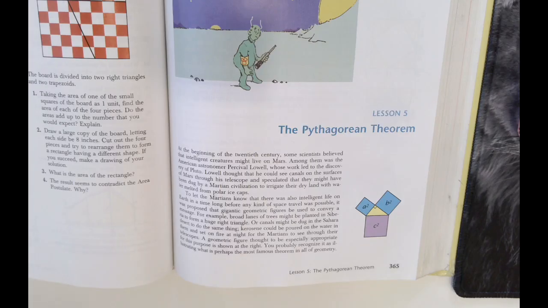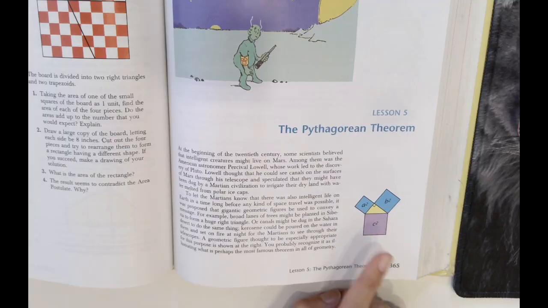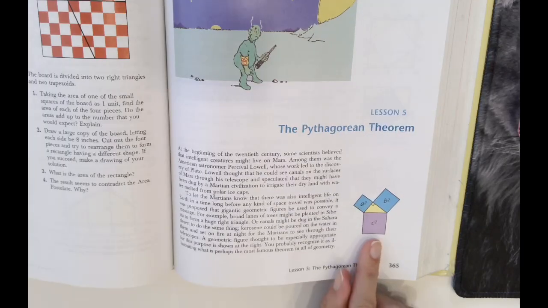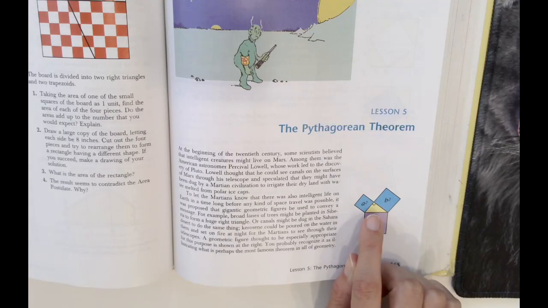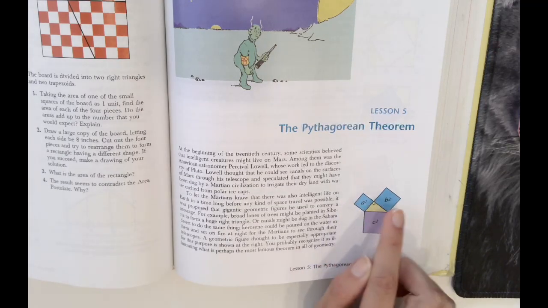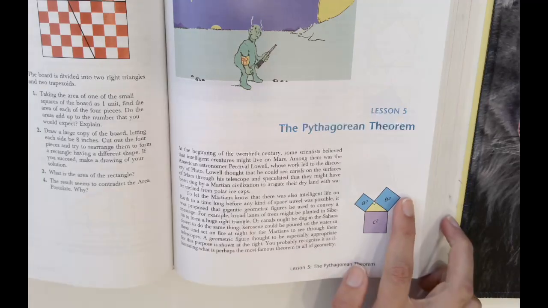I'm sure you've heard about this before. And looking at this picture, I'm sure you can give a little hint of what the formula might be. We have a triangle, and we have this side being c squared, the shorter leg being a squared, and the second leg being b squared.